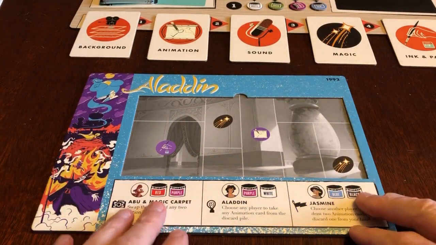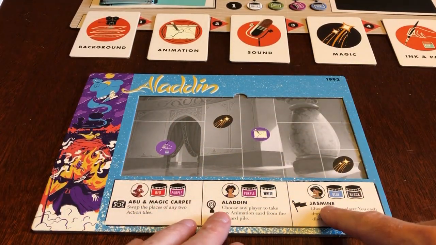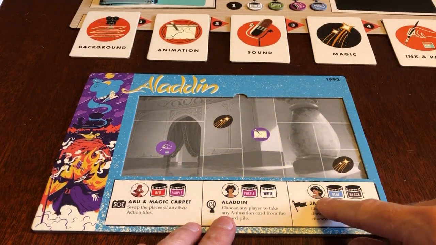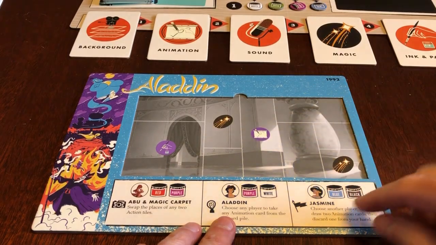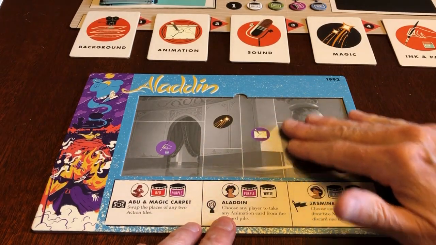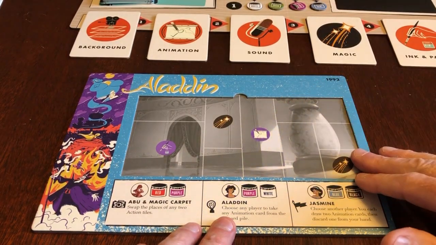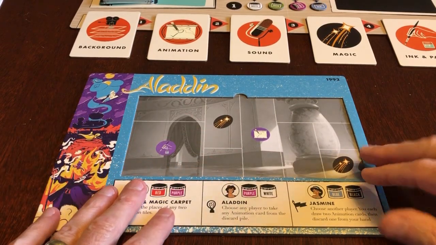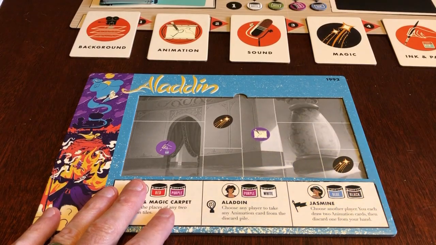Now, if you pay very close attention to the backgrounds, you'll notice that they're all divided into 3 sections. And you want to really be aware of that because once you've filled in the background, you can then place a character on top of that area. So in order to place Jasmine, this entire portion of the background has to be filled in. So if I start working on different parts of the background, it's not going to help me.